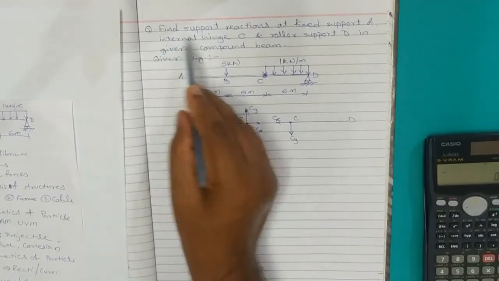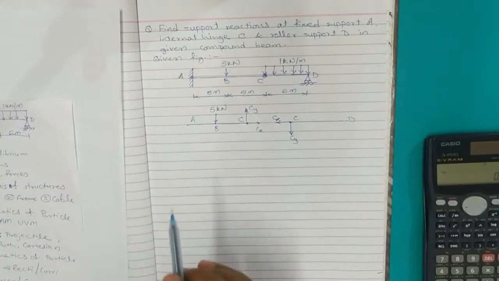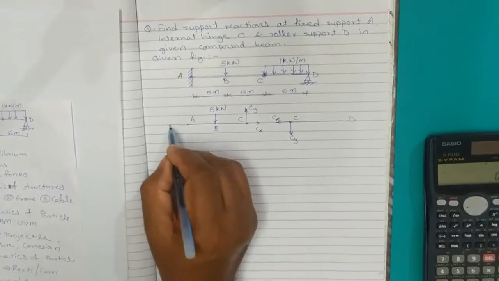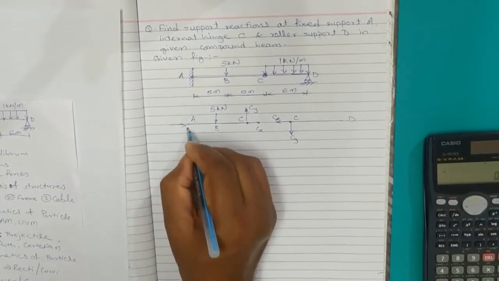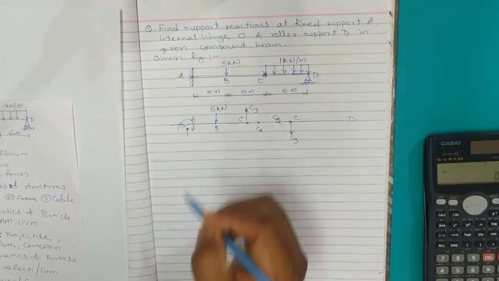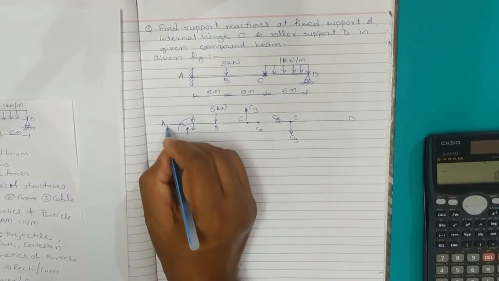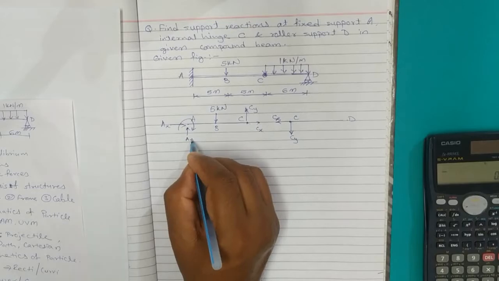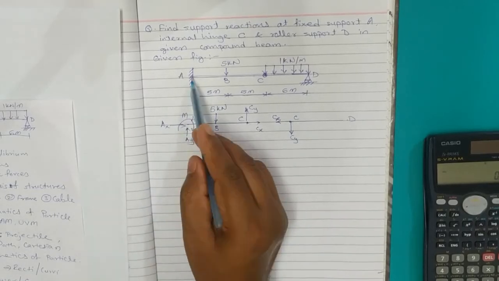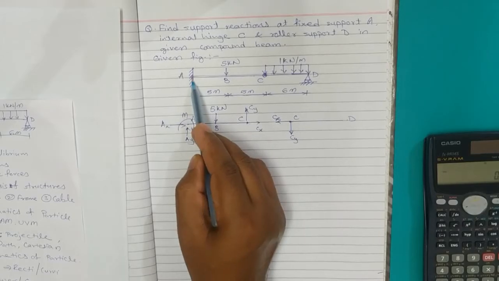It is mentioned that the end A has a fixed support. We know that for a fixed support, there are always three reactions. Two are going to be horizontal and vertical reactions, and the third is going to be a moment. So Ax, Ay, and the moment M. These are the three reactions which exist for the fixed end.